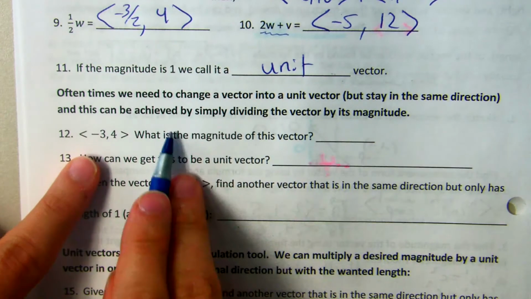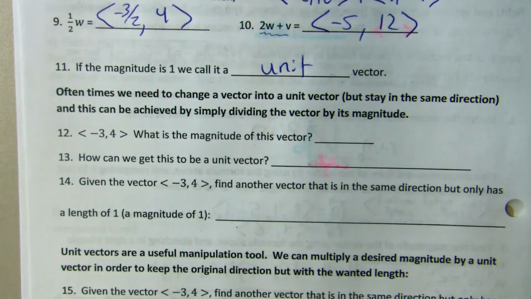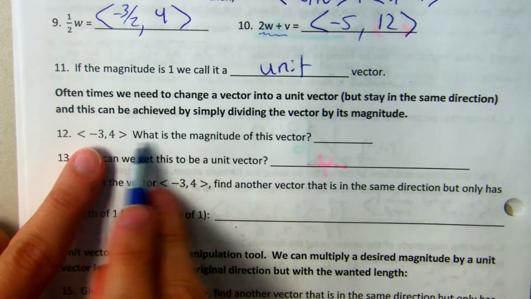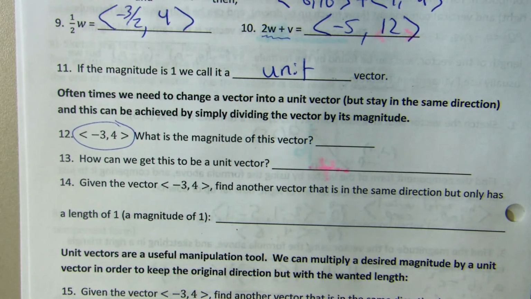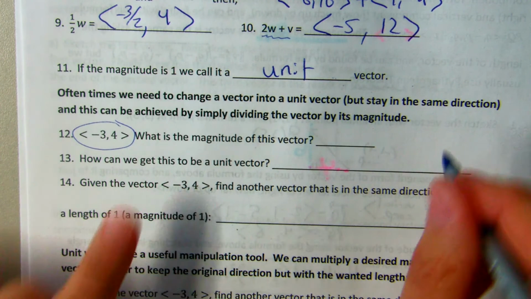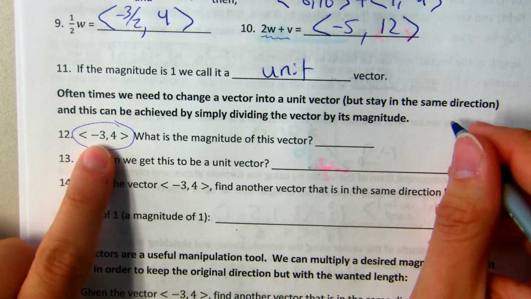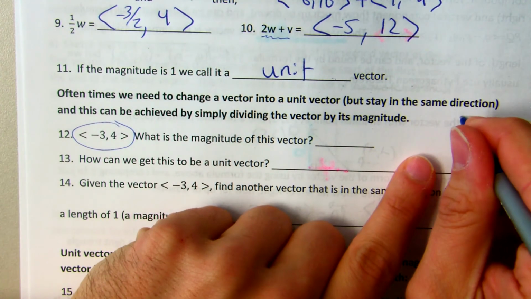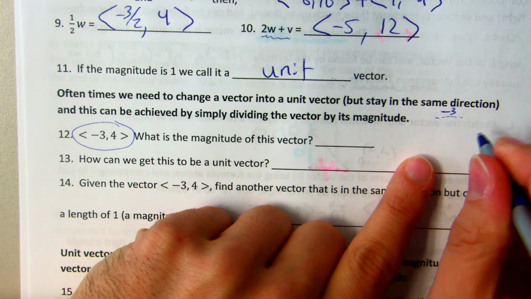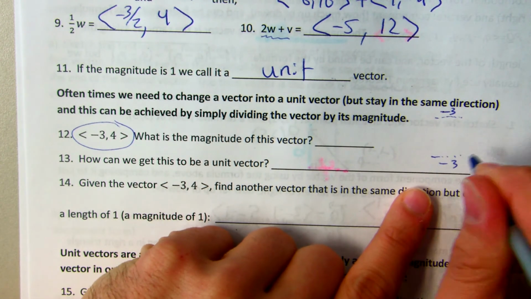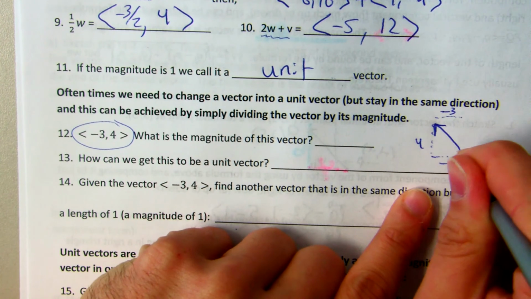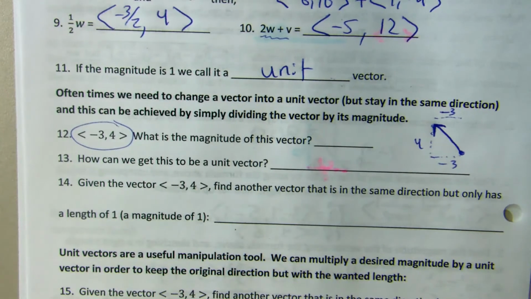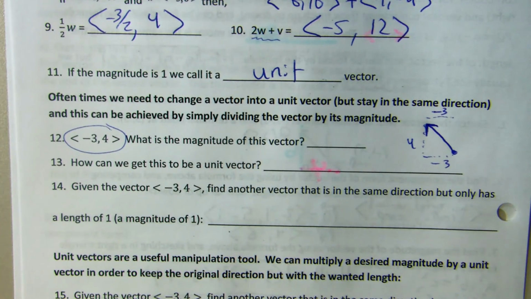Okay, so to do that, let's break this up into a couple of steps and then have you practice it. If I wanted to change this into a unit vector, I would first need to know what its magnitude was. So sketch it: it is going left 3 and up 4. Now notice, I don't have a point, so I don't know where this is occurring, but it doesn't really matter.